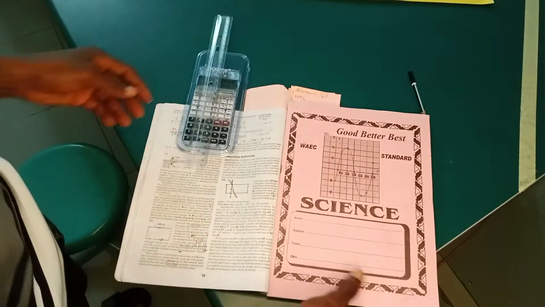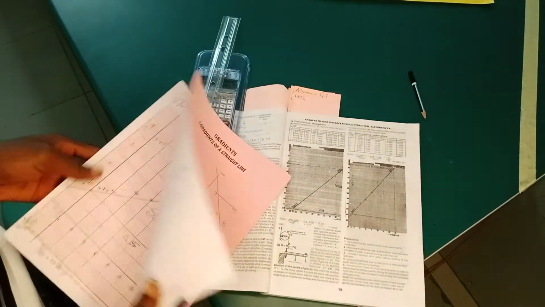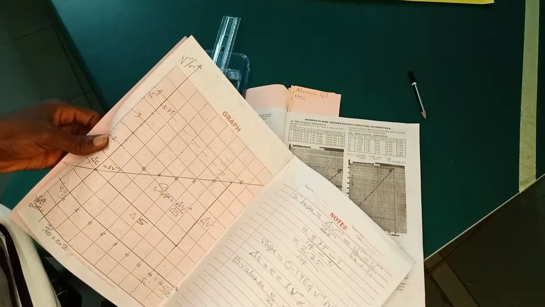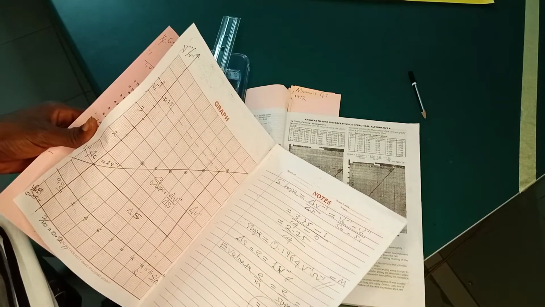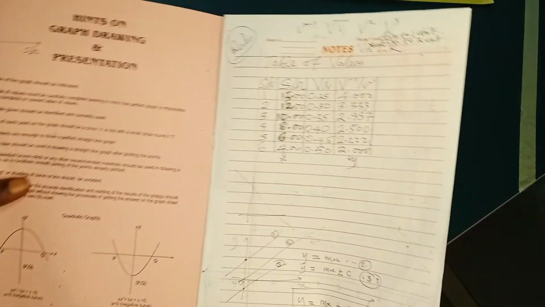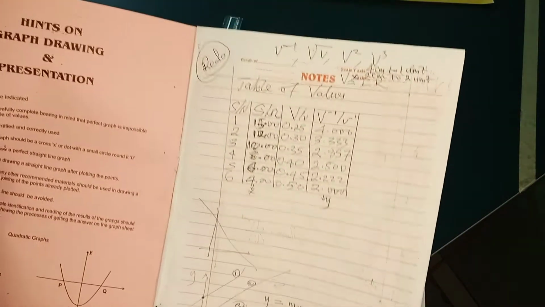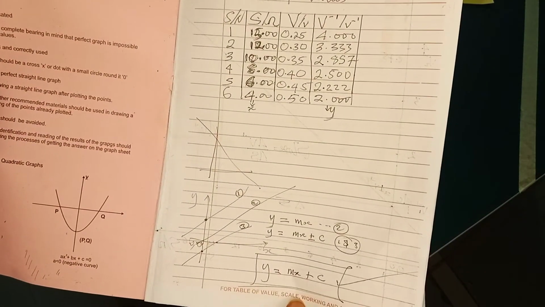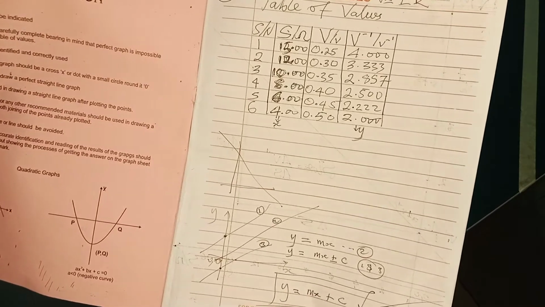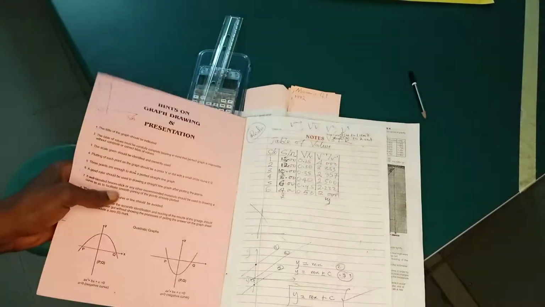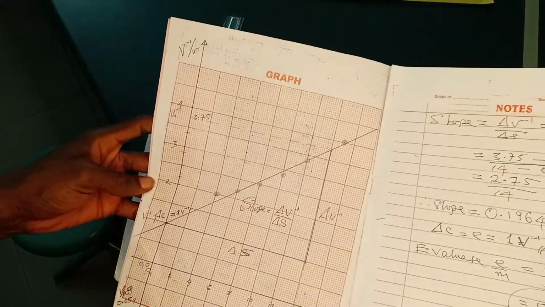I actually did a video for the graph, but the video was restricted. You can't see it right now. That's why I have to come back and redo the graph. You remember these values? Lovely. You may see this thing in the other video. So this is the graph. This was the graph I plotted.